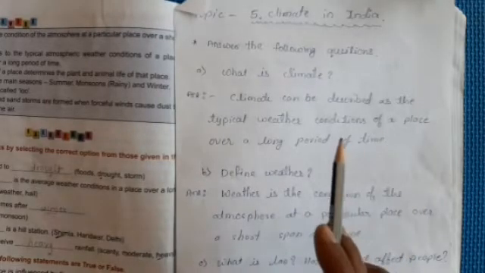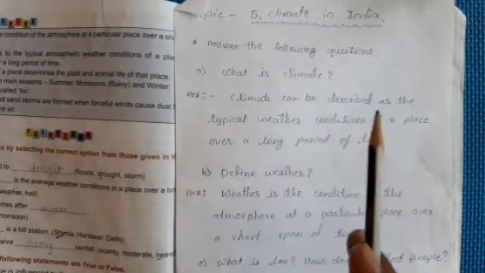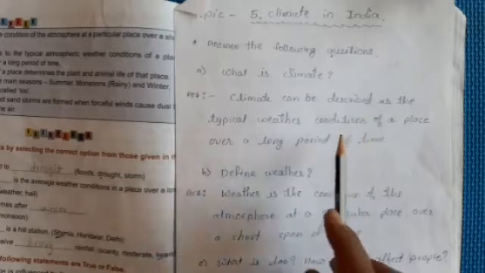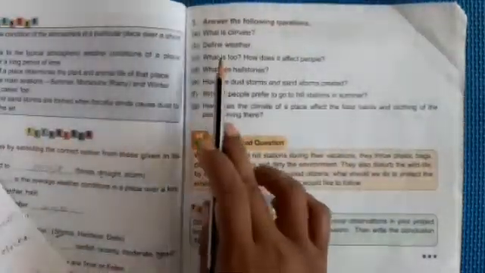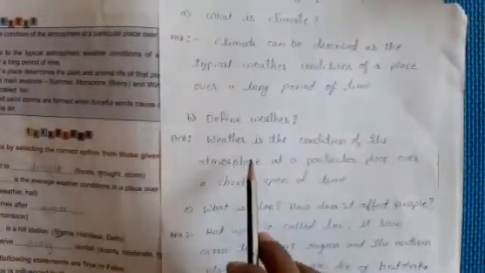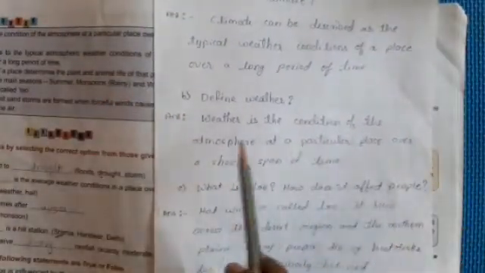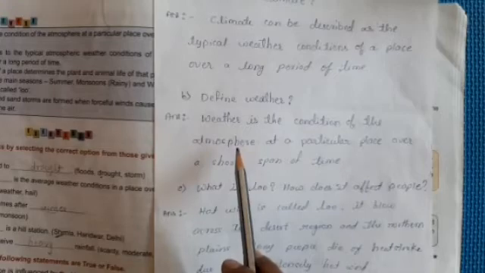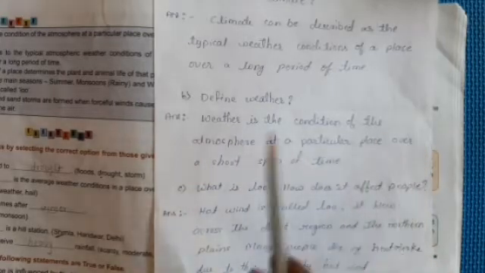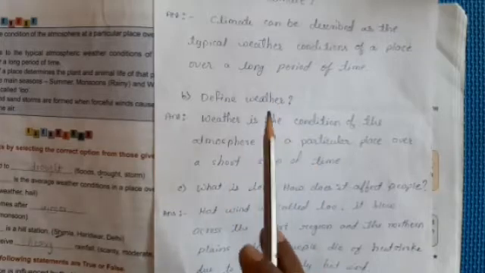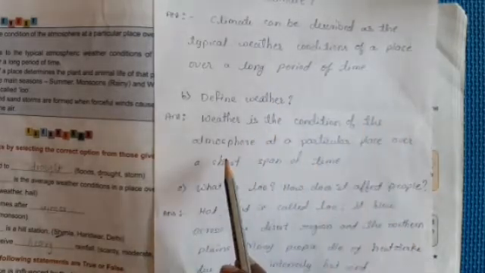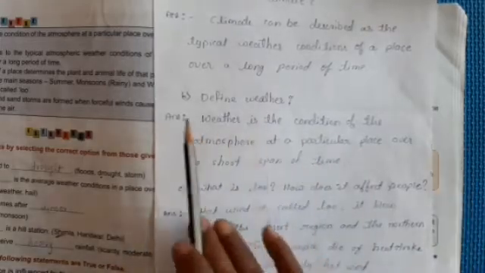B. Define weather. Weather is the condition of the atmosphere at a particular place over a short span of time.